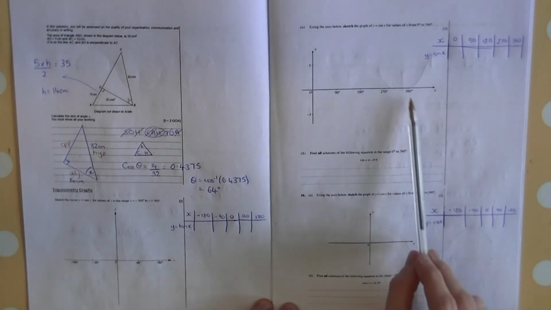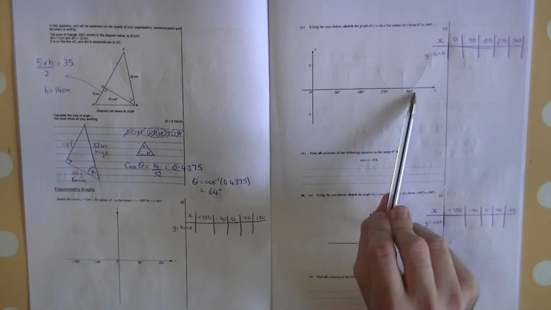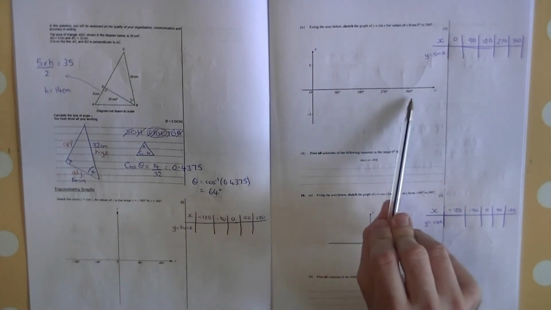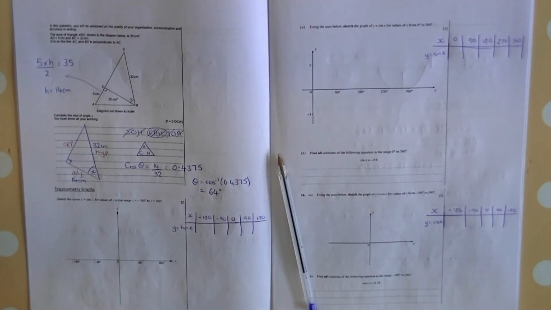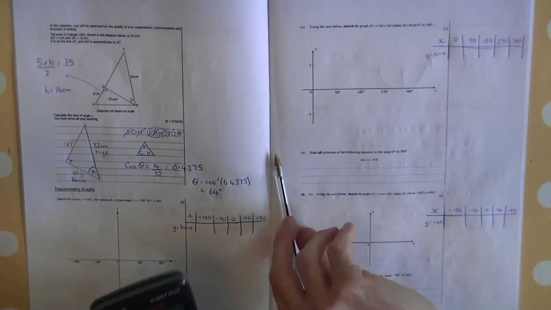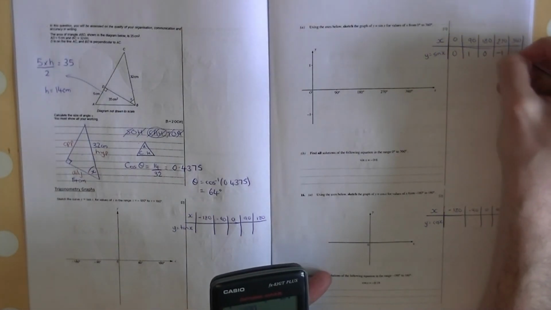I'm going to start with ones that we've done, sine and cos. So I'm going to start by drawing for you this one up here, y equals sine x, but for values from 0 to 360, so 0, 90, 180, 270 and 360. I've drawn a little table and I'm just going to take the sine of all of them. So sine of 0 is 0, sine of 90 is 1, sine of 180 is 0, sine of 270 is minus 1, and sine of 360 is 0.